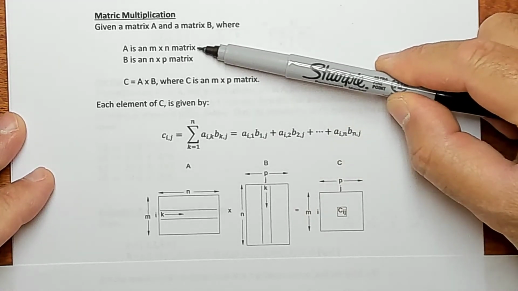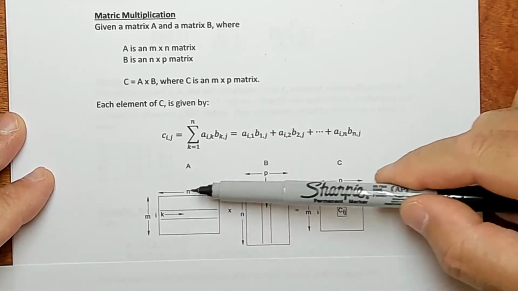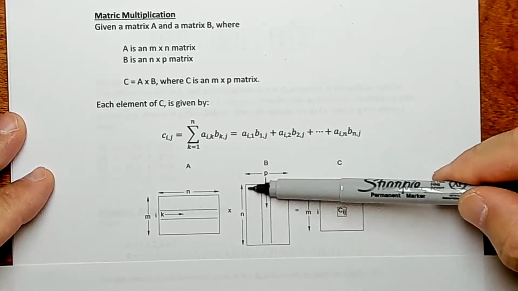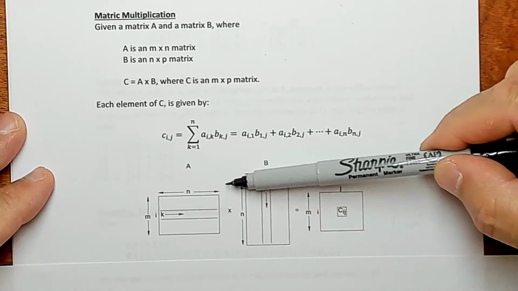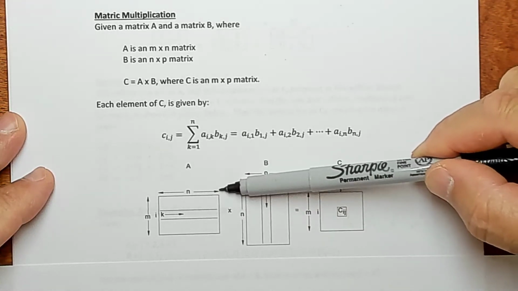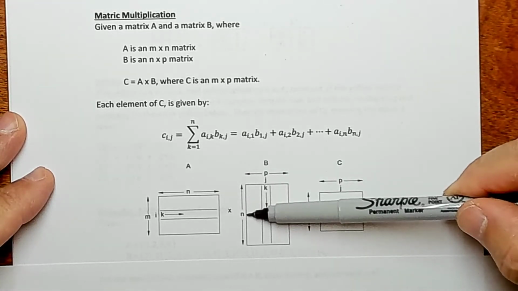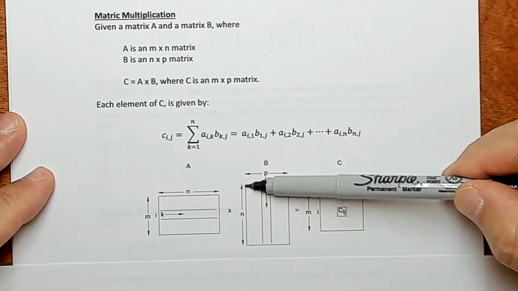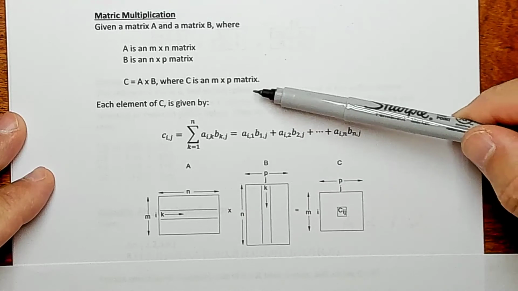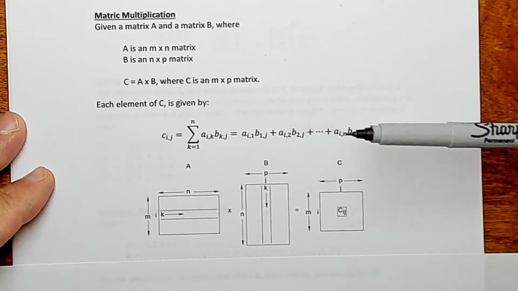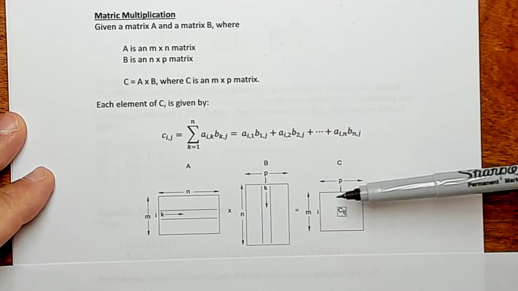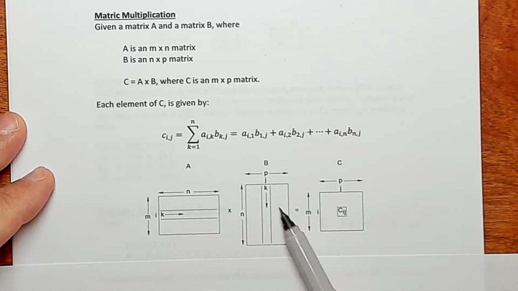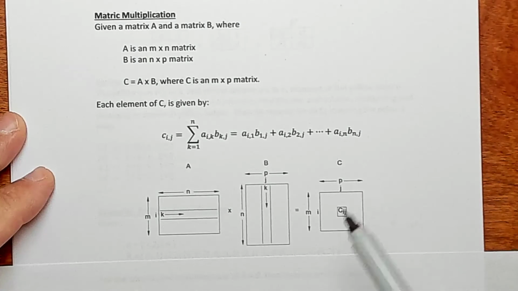A is an M by N matrix, so it's M rows and N columns, and B is an N by P matrix, or N rows and P columns. You have to have the same number of columns in the first one as you do rows in the second one. So little n, this guy is as wide as this guy is high. Then you can calculate the resulting matrix C, and it will have dimensions M by P. It'll be as tall as this guy, M, and as wide as this guy, P.